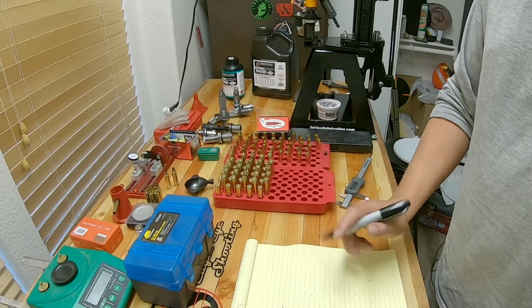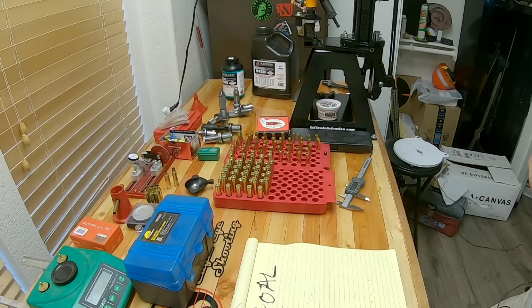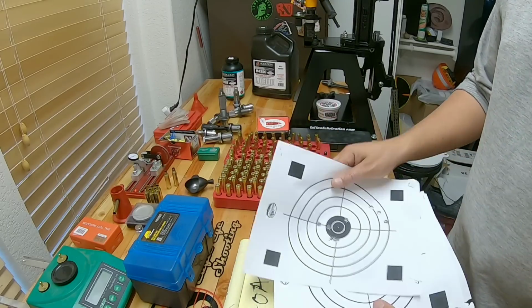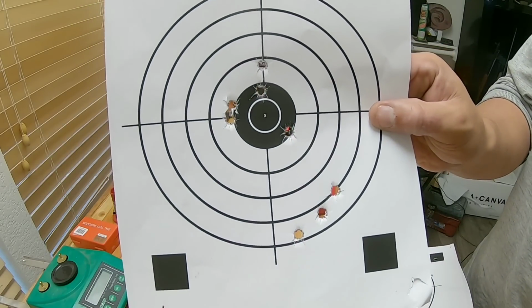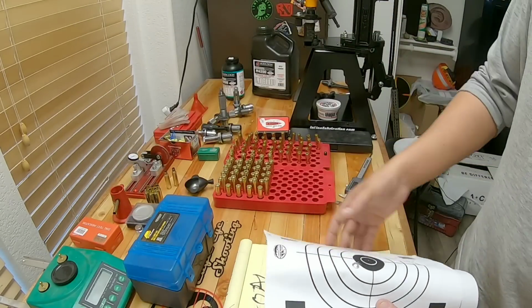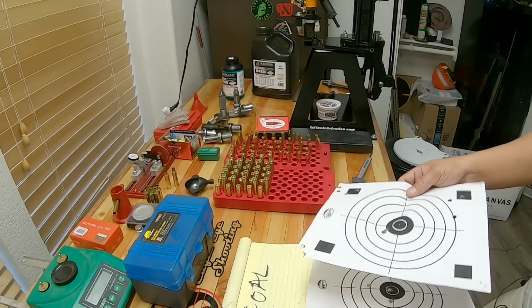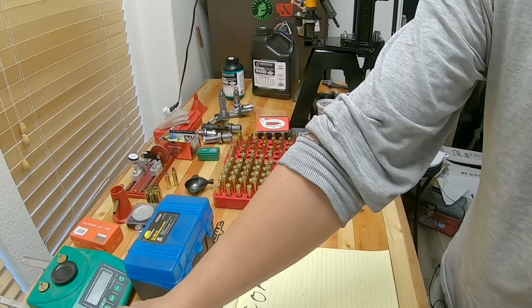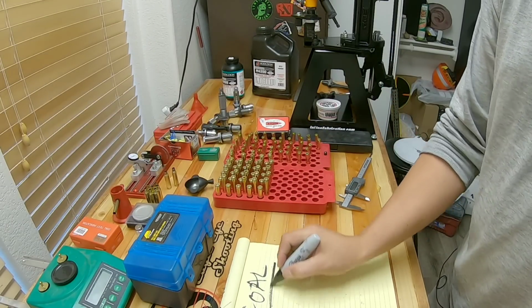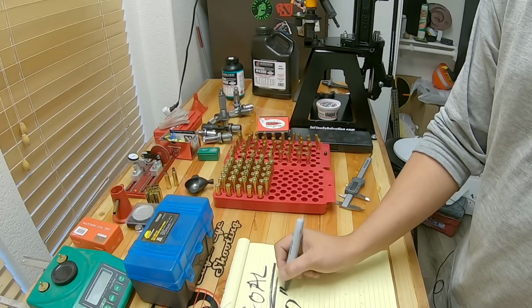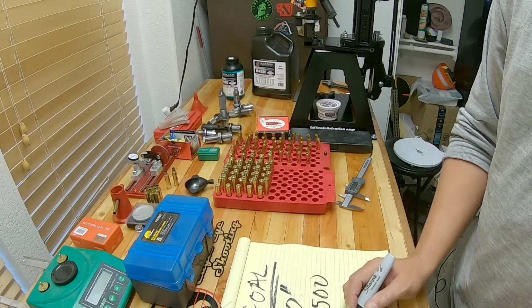But what I would say is make yourself a goal. What is your target going to be? I mean, we all want small groups, right? You see a target, you do your load development, you see something like this. That's not adequate, right? We all want groups like this, right? One hole, 3-shot groups, 5-shot groups. It's not necessarily what you're looking for, especially if you're not at those long distances. For me, I would say, as far as my goal, I want to hit a 10-inch plate adequately every single time at, let's say, 500 yards, right?